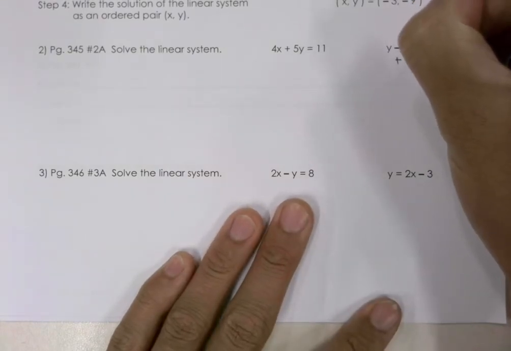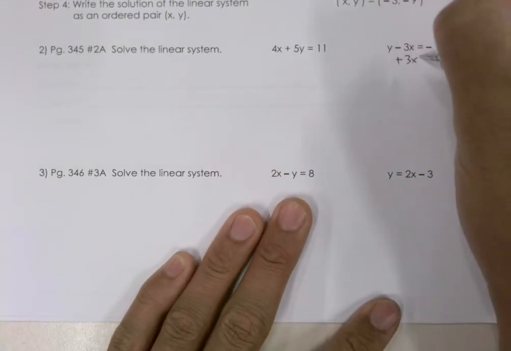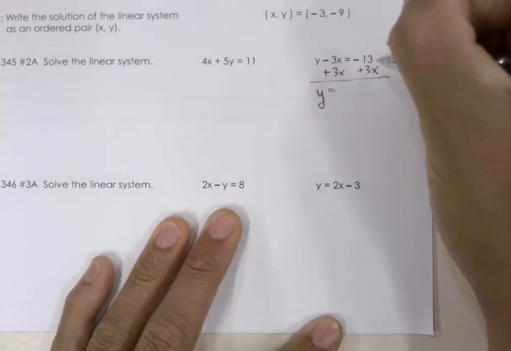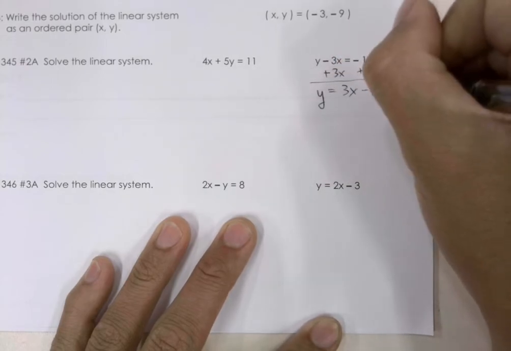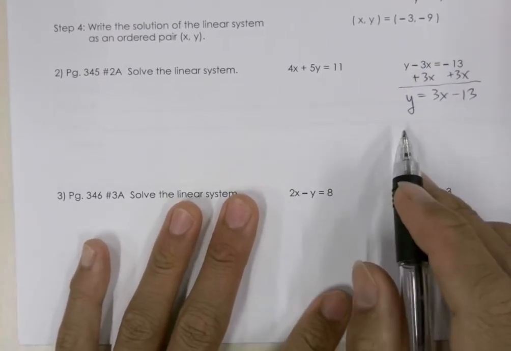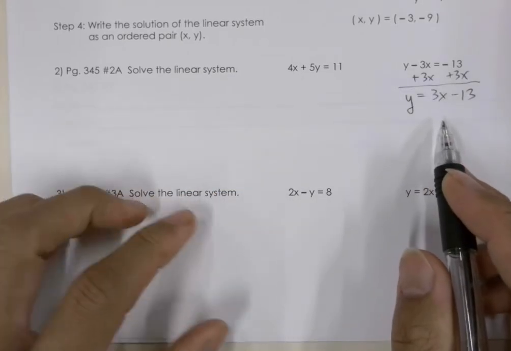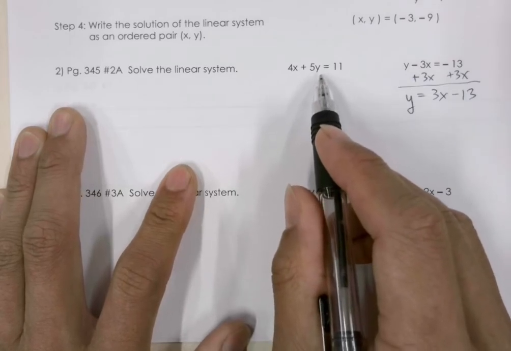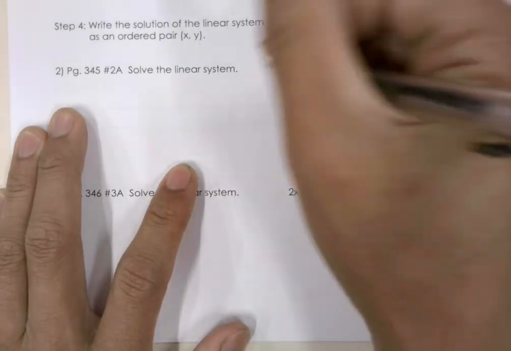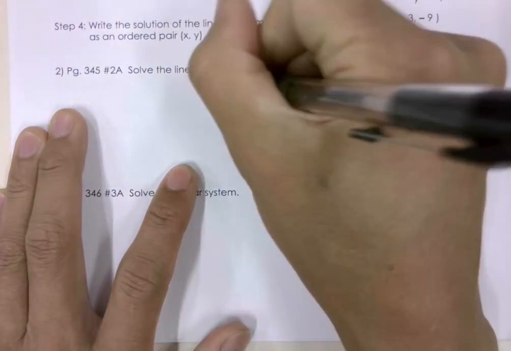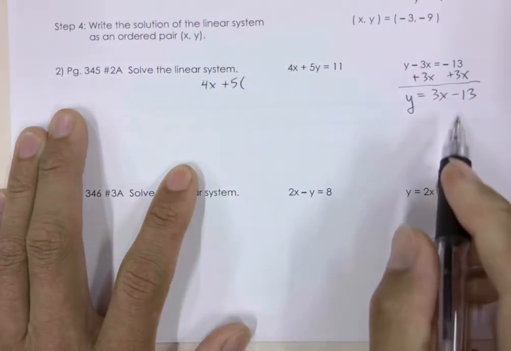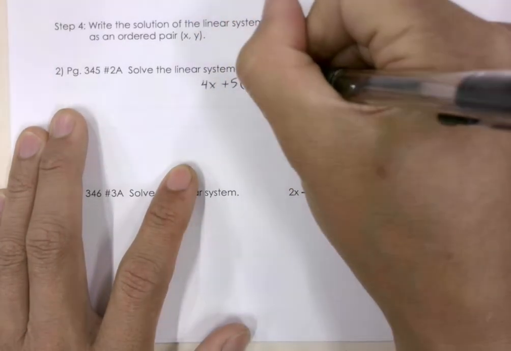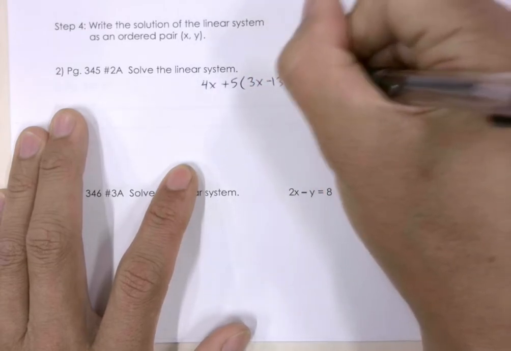We'll do it by adding 3x to both sides of the equal sign, and we'll get y is equal to 3x minus 13. So now that we solved for one of the variables, step 2 is to substitute in y into the other equation. So let's go ahead and do that here. We'll get 4x plus 5 times what y is equal to. So we're going to substitute in 3x minus 13 for y is equal to 11.